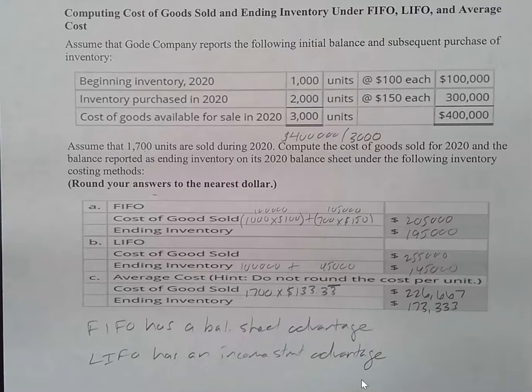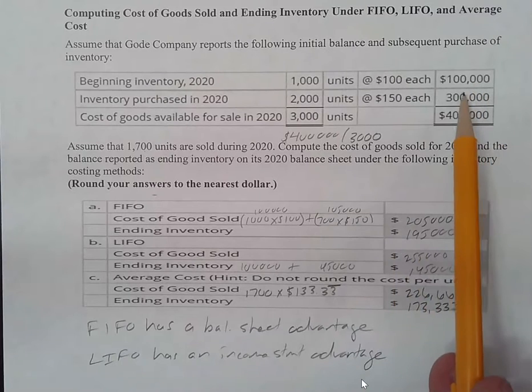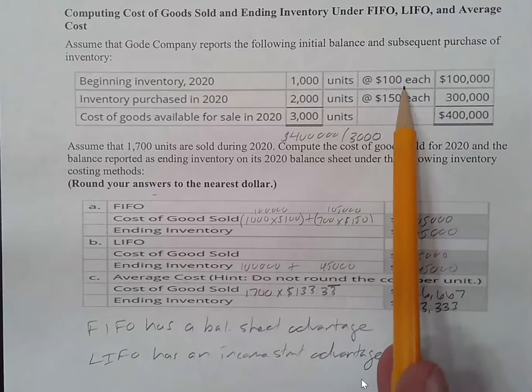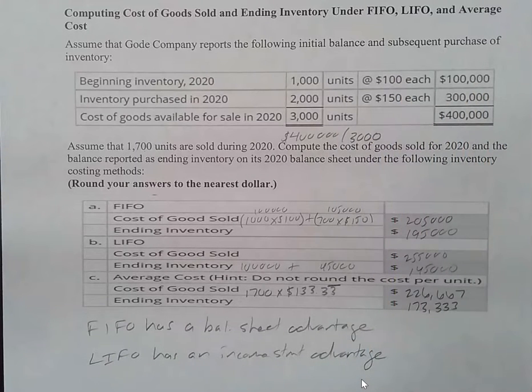And then with LIFO, we can say that it has an income statement advantage. LIFO does a poor job with the balance sheet because in our example, most of our ending inventory is at $100 a piece, and that does not reflect the current value of that inventory or what it would cost us to buy more. However, LIFO does a great job on the income statement because our cost of goods sold is going to be closer to matching current market prices.